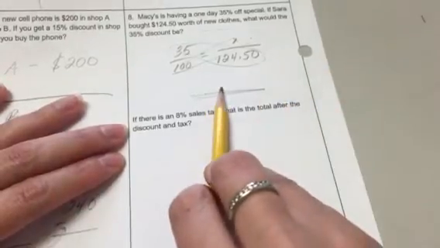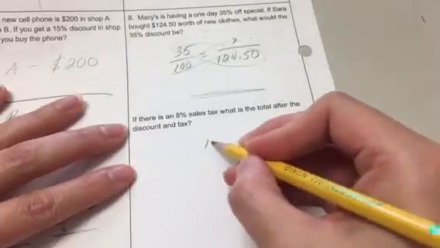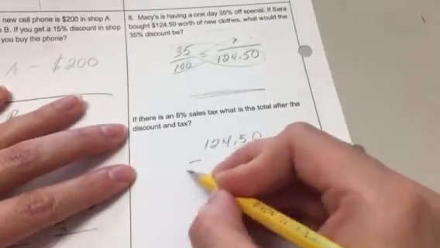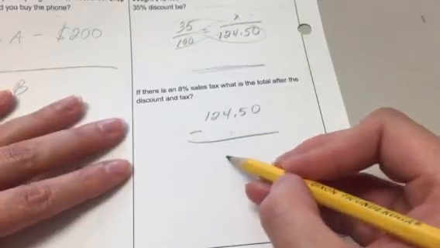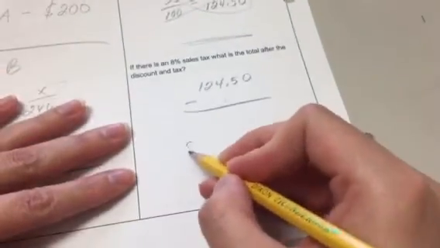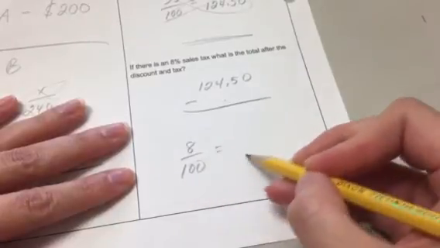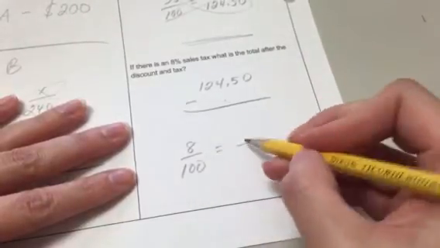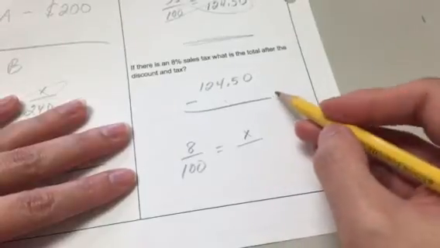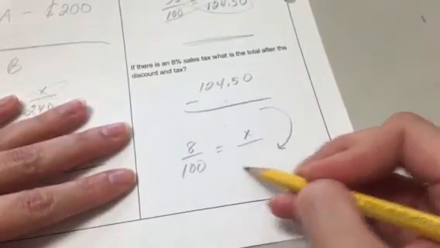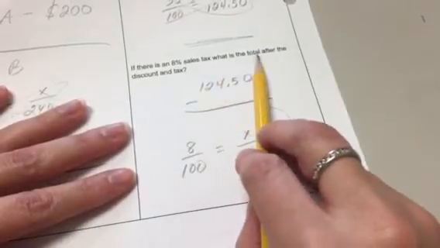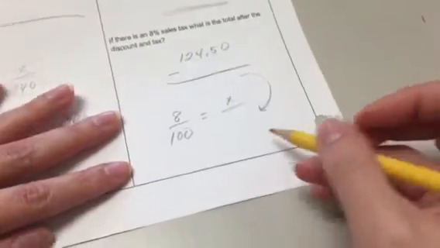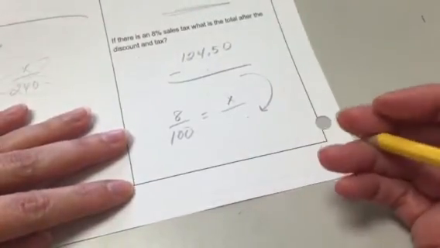Okay, so once you get a discount, you're going to need to subtract it from the $124 right here. So that'll be your discounted price. And then you're going to have to find 8% sales tax of that value. Okay, so your answer will go down here, and you'll have to find 8% of that. And then they want to know what's the total after the discount and the tax. So once you get your tax, you'll have to add that back on.